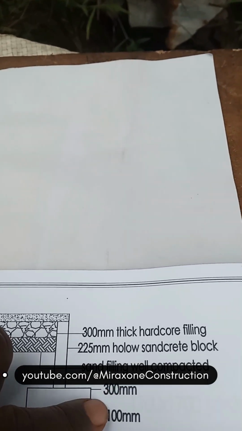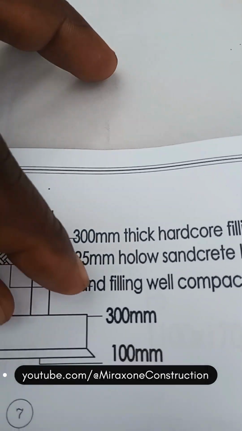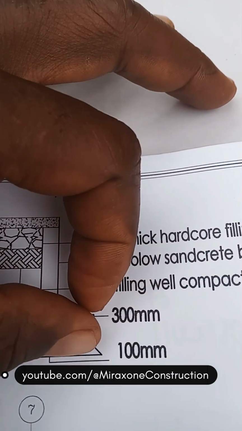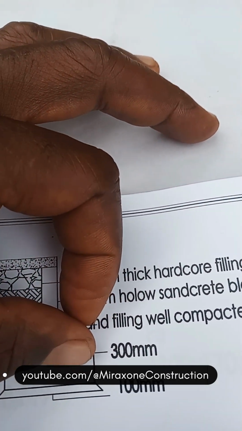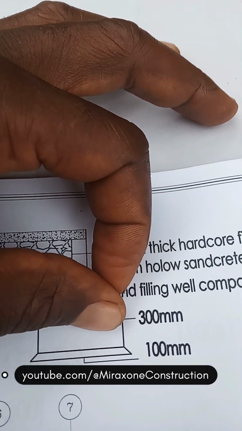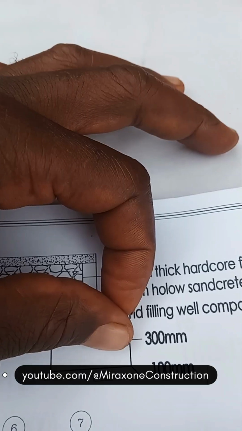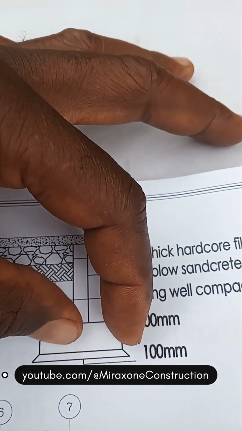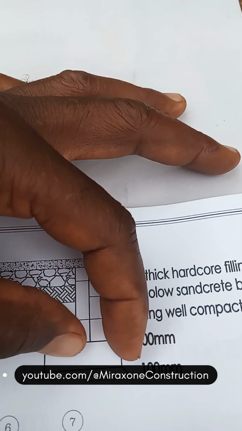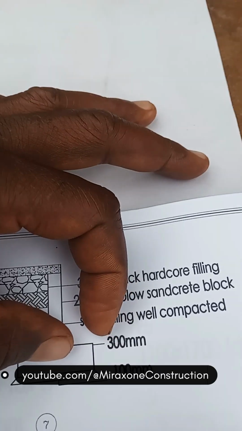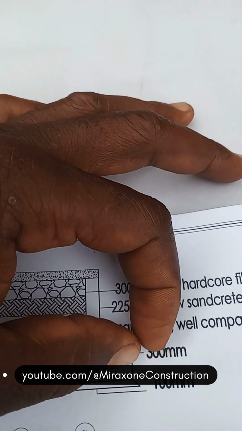So this 300 millimeter is talking about this thickness, which is the thickness of your column base. You have to cast the reinforced concrete thickness of your column base up to this level. Do you understand me?